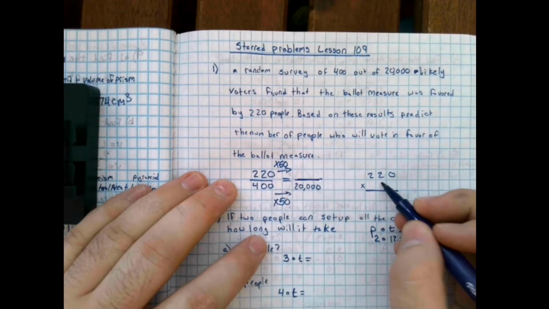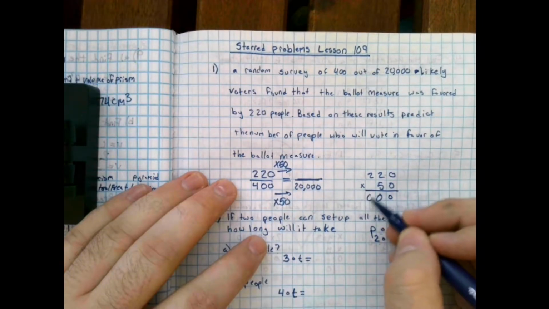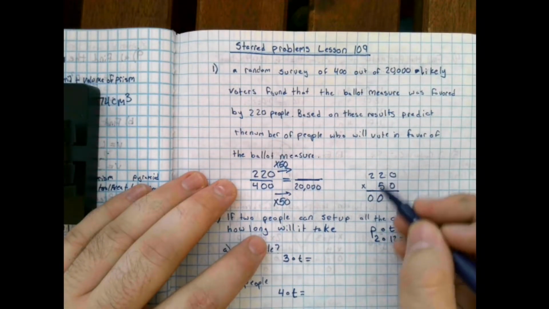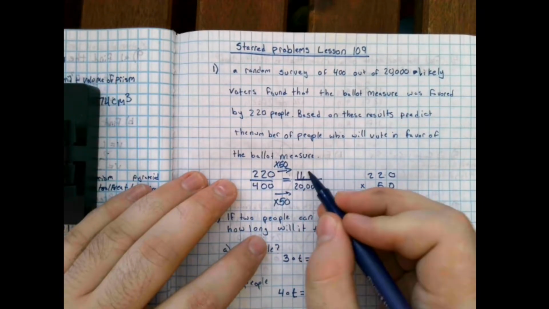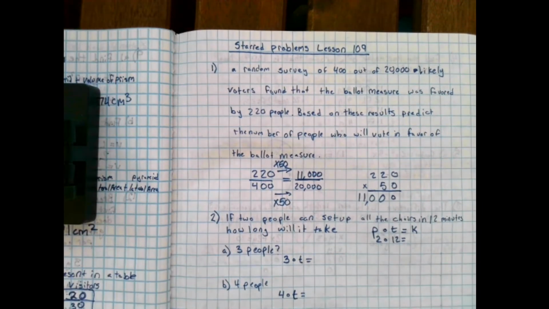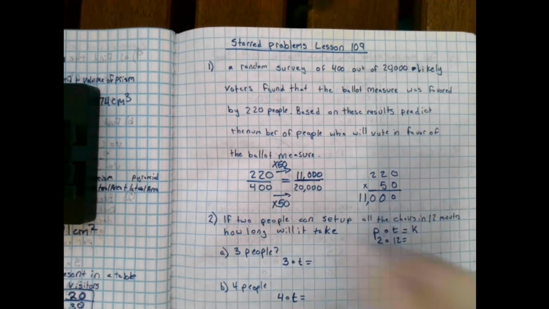If we do 220 times 50, we'll get 11,000. And that's how many we would estimate would vote for the ballot based on this random survey.